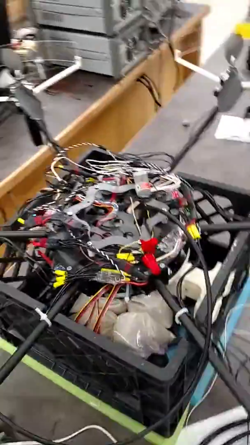Now, let me show you the cargo. I'm rambling on; this is going to be like a 10-minute-long video. As you can see, the cargo crate is currently attached. And of course, the debugger is attached to supply power. I'm going to show you this.